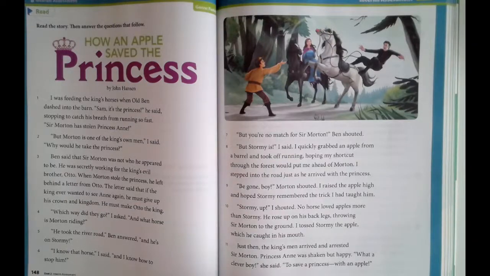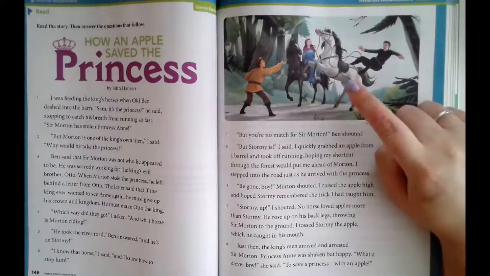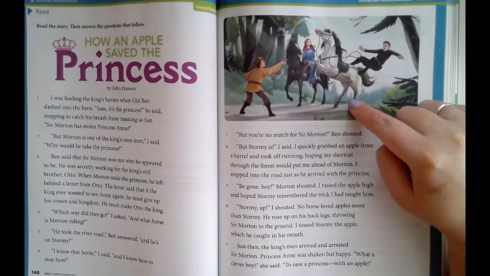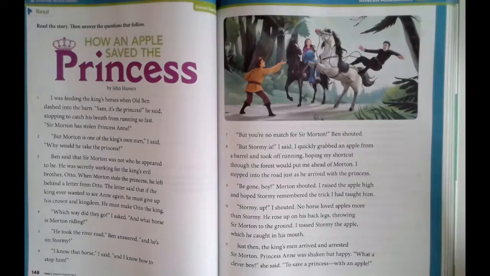And we can see that in this picture, right? So this is a big clue. This is what he does when he sees an apple. And this trick helps Sam because it knocks Sir Morton right off the horse. And that's how he's able to save the princess. So if you had something similar to that, then you got it.